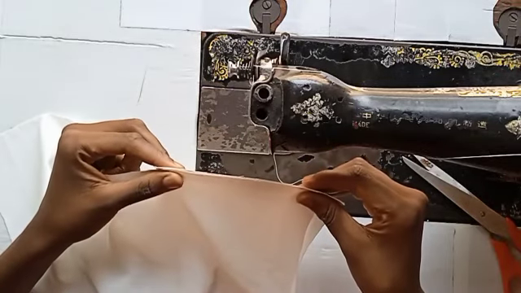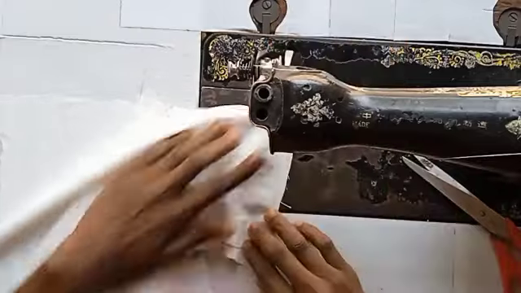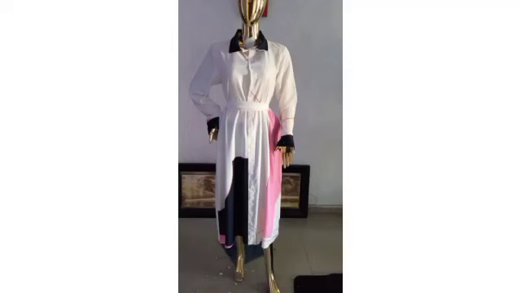Like I said, the tutorial for the sleeve, I'll leave the link in the comment section, okay? So this is what we came up with.